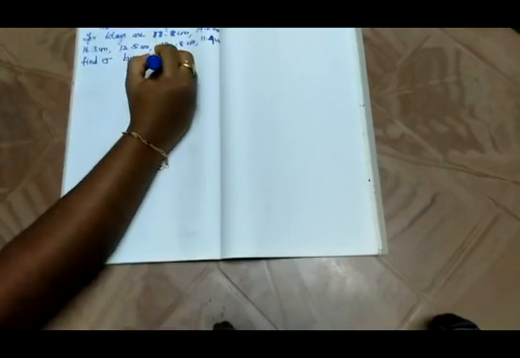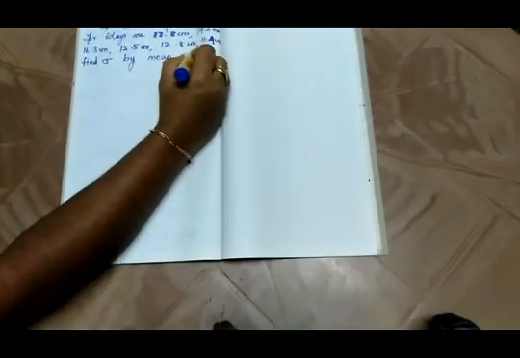Find the standard deviation by the mean method.